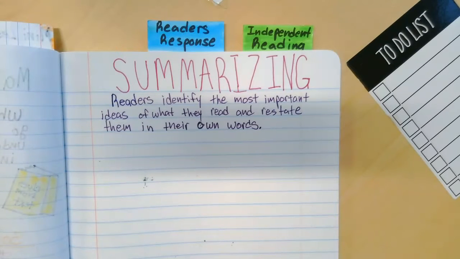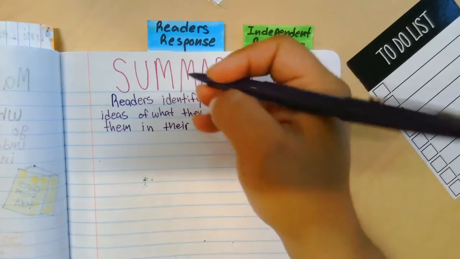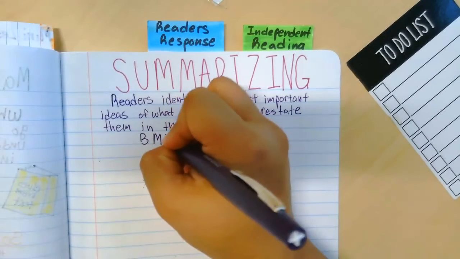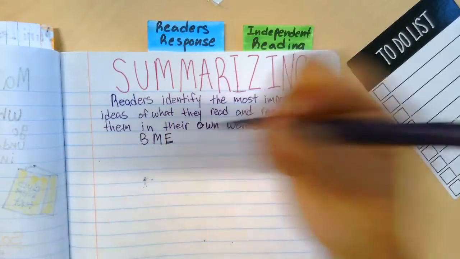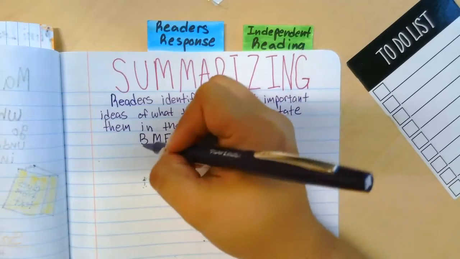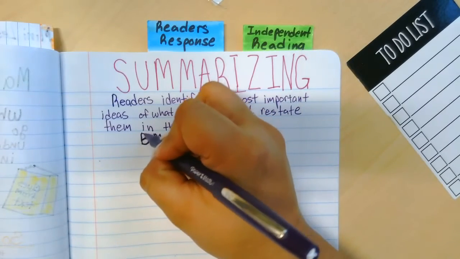Okay, so I'm going to give you two acronyms for summarizing that I want you to try to remember whenever you are summarizing a book, a passage, or on an exam. The first acronym is BME. A lot of you might already know what this stands for, but I'm going to write it down. It's important that you write these in all capital letters, BME.